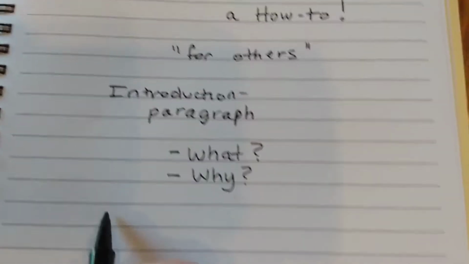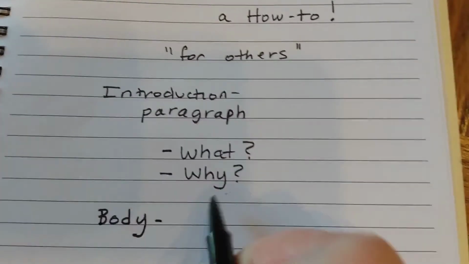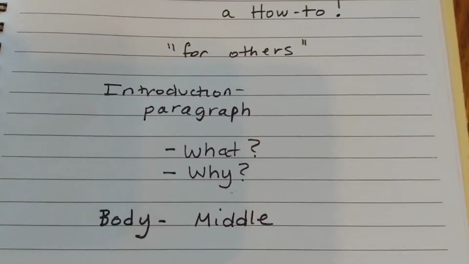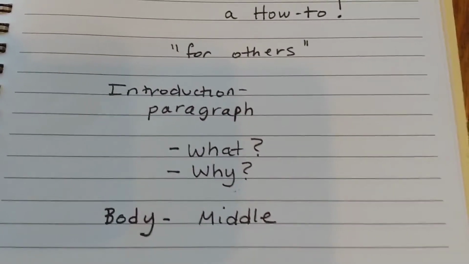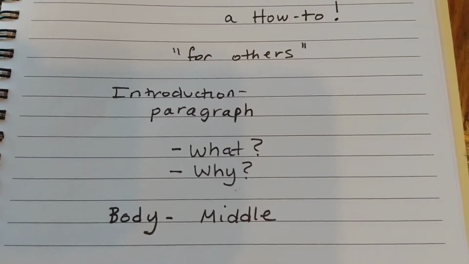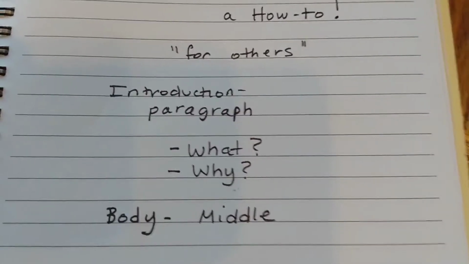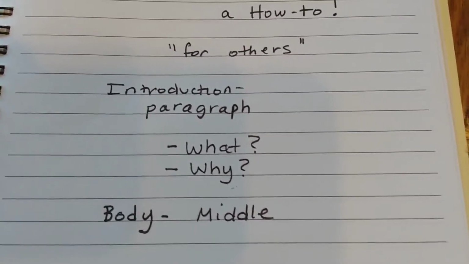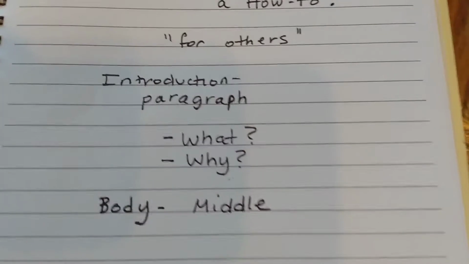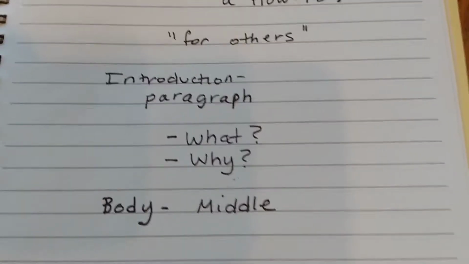Writers call this next part the body of the piece. And the body just basically means the middle. We're going to write the middle of the how-to. A lot of writing, especially how-tos, have a beginning, a middle, and an end. And writers call that middle part the body. It's kind of like the beginning is the head, the middle is the body, and the ending is the feet. And right now, we're going to work on the body, or the middle of our how-to.